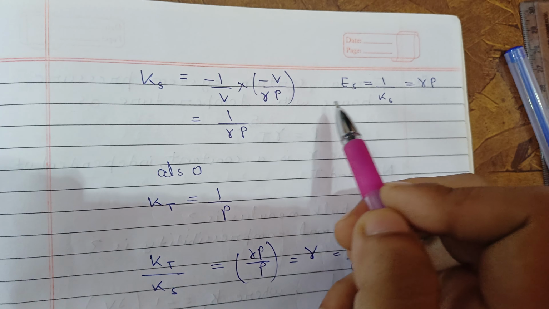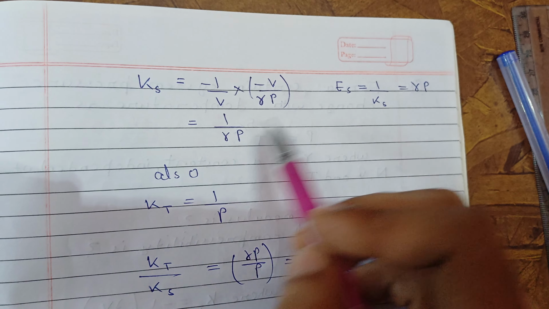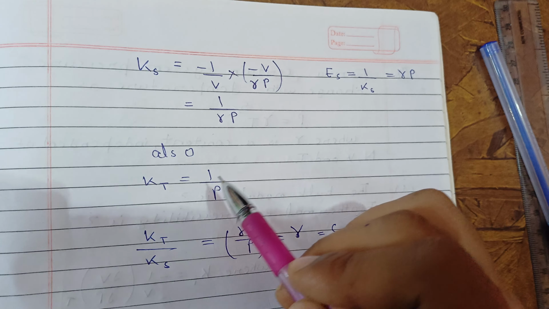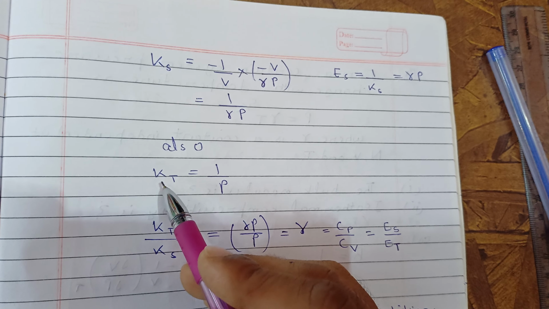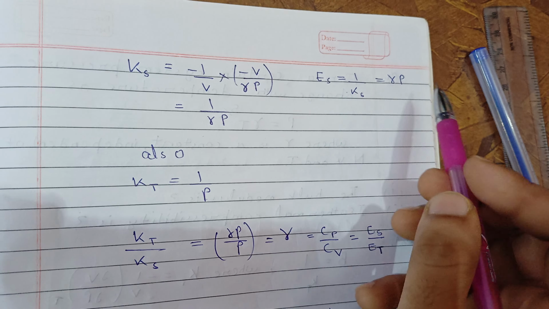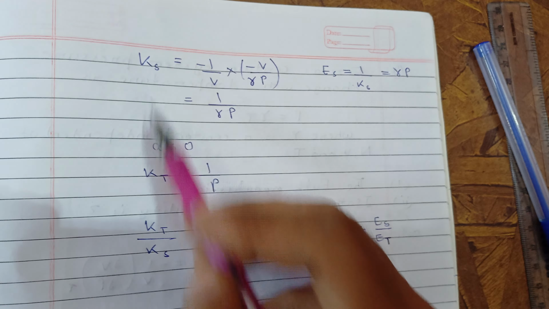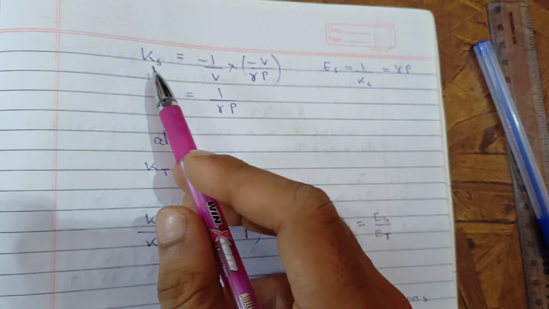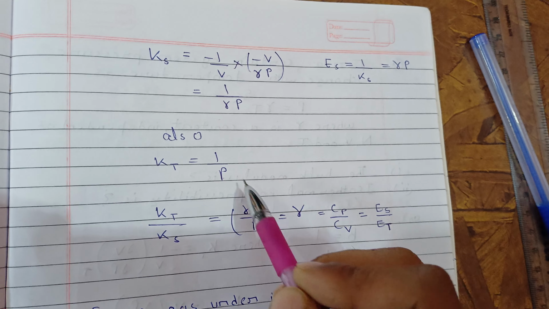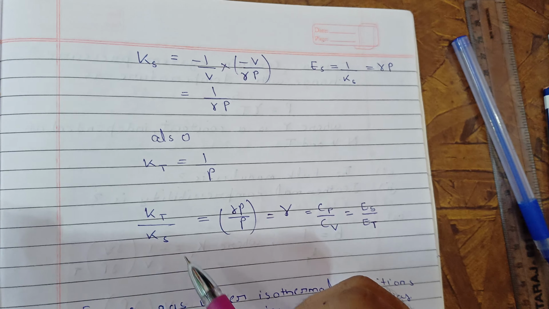Then you can find the elasticity also for the adiabatic case, that will be 1 upon Ks, that will give you 1 upon Ks equal to gamma P. And also we know the isothermal compressibility is 1 upon P, and for isothermal the bulk modulus is P simply. So we can just relate them. So Ks by Kt, this is represented by kappa, okay. So Kt by Ks equal to gamma P by P, that will give you gamma. So remember this result, very important.